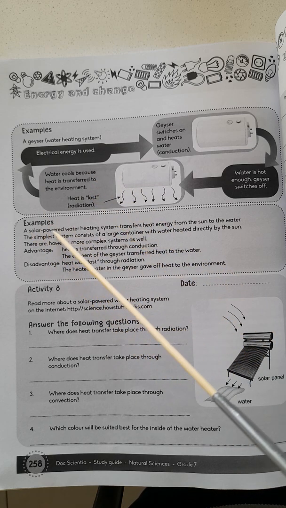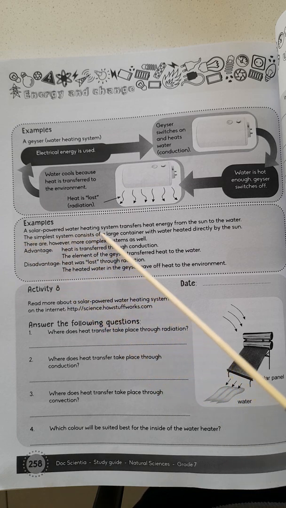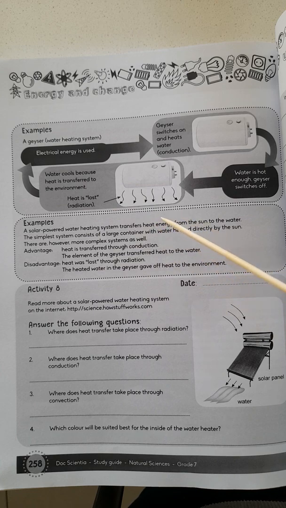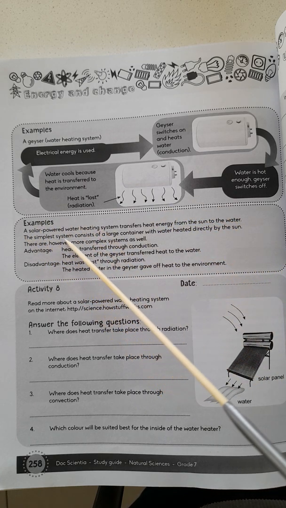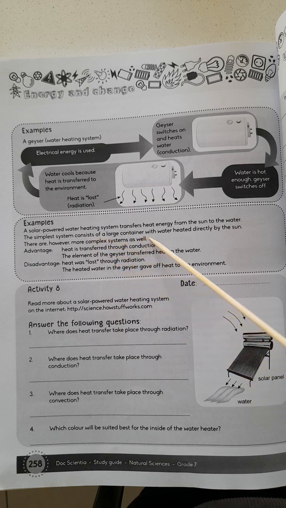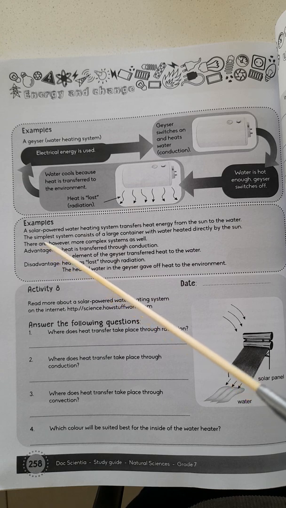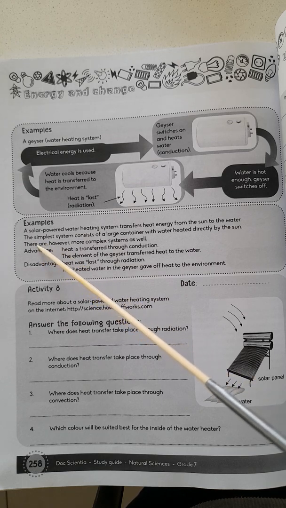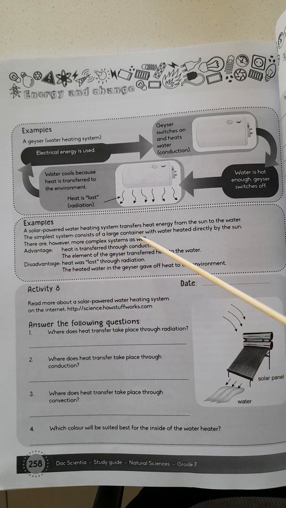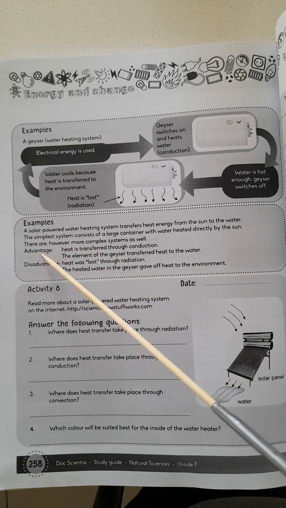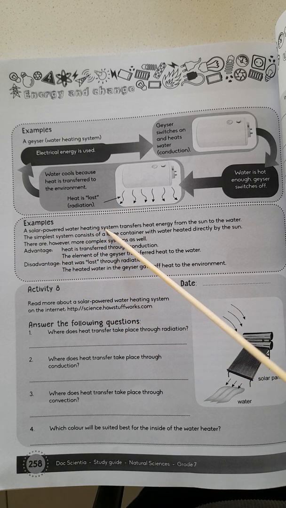So the second example is the solar powered water heating system. They say it transfers heat energy from the sun to the water. The simplest system consists of a large container with water heated directly by the sun. There are, however, more complex systems. And what is the advantage of the geyser?